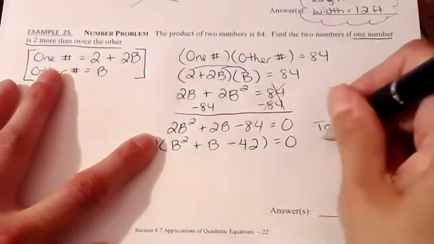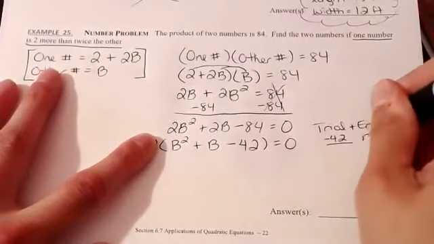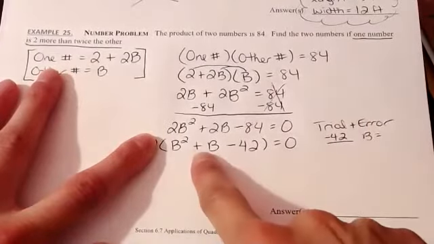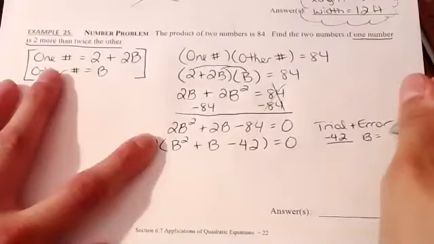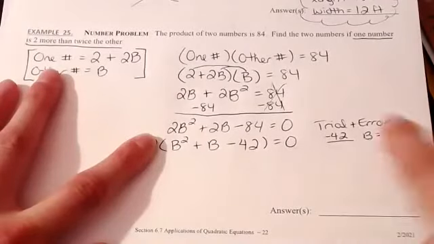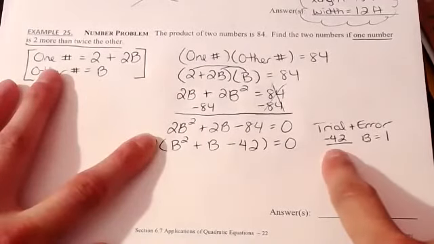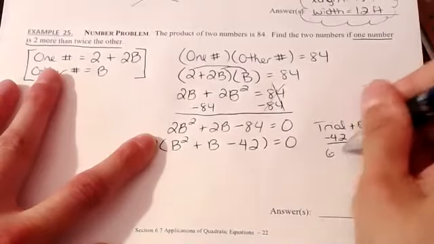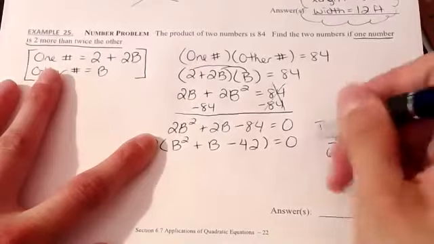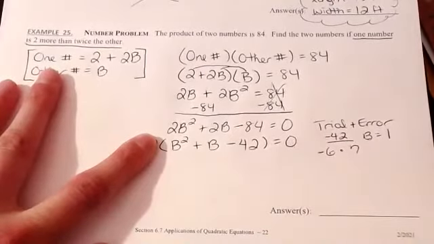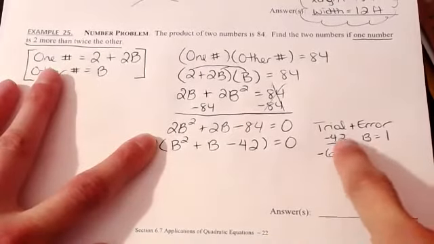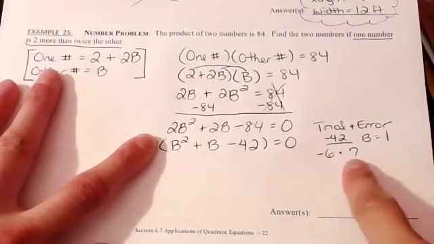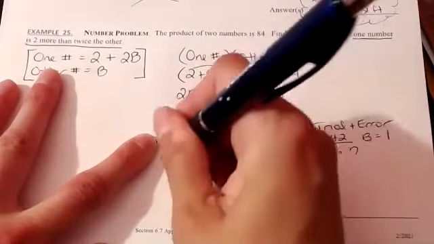Notice we want to find factors of negative 42 that combine to give you a positive 1, that positive 1 there. My factors of negative 42 that combine to give me a 1, that's going to be 6 times 7, right? With our negative being attached to the 6. Negative 6 times 7 is negative 42. Negative 6 plus 7 is a positive 1.